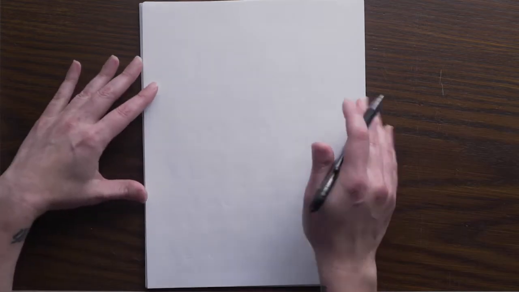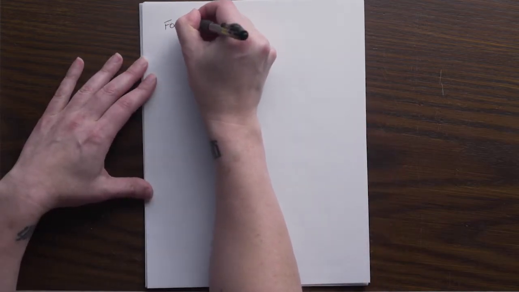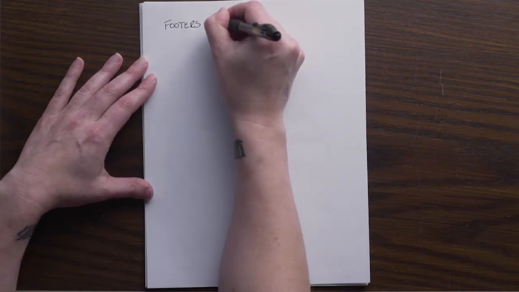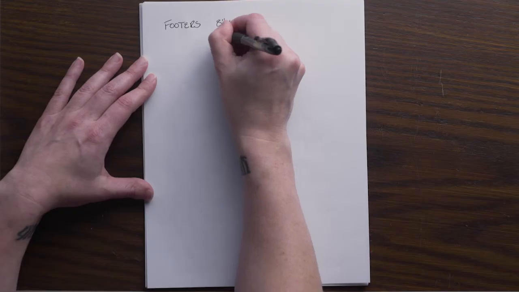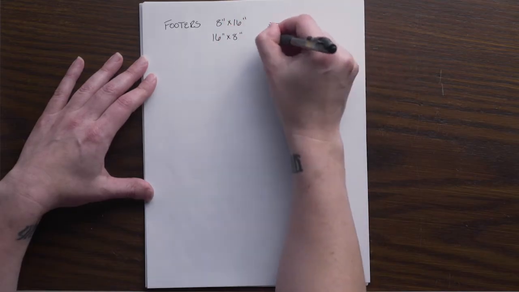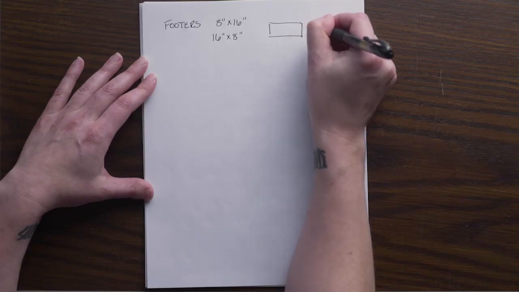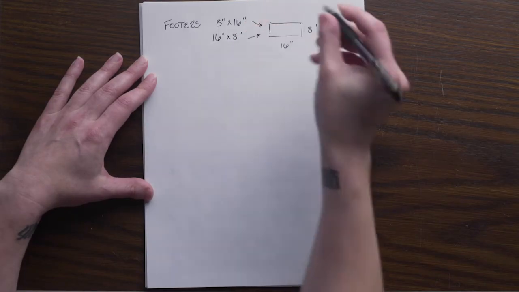So a note about footers. It does not matter if it's written 8 by 16 or 16 by 8. Both of those mean that we have an 8-inch tall and a 16-inch wide footer.